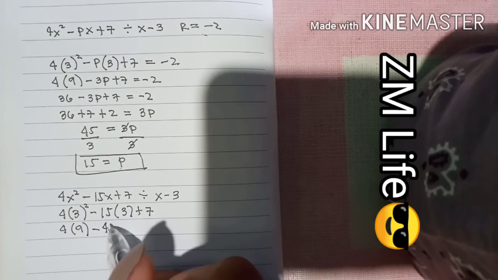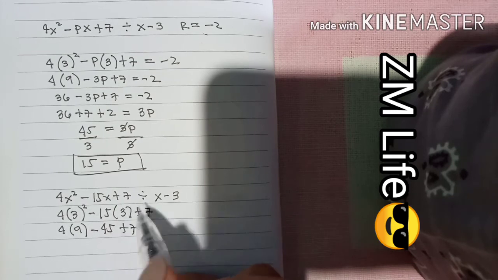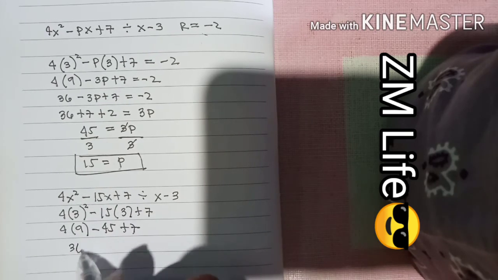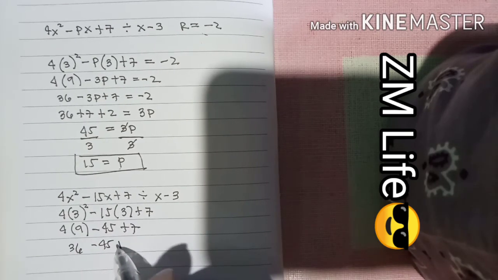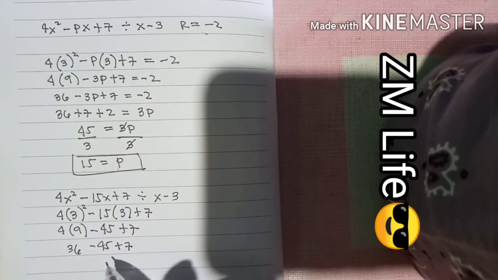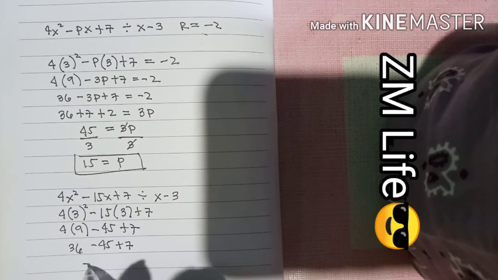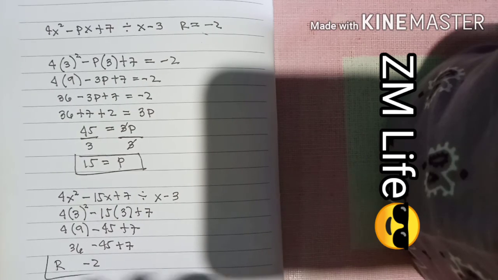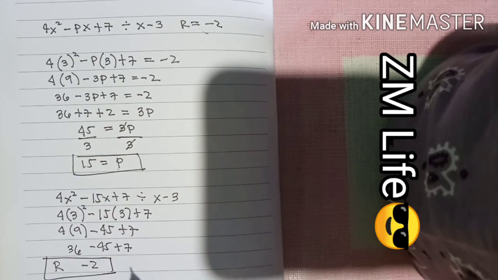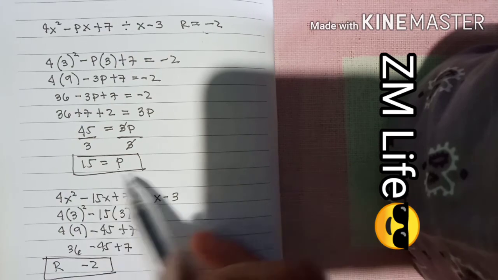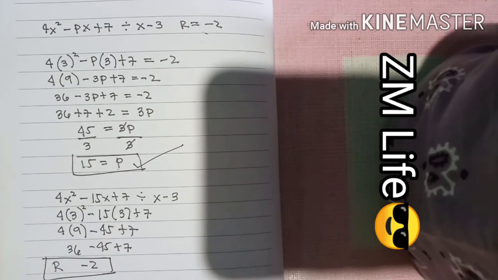So, you have 45 plus 7. 4 times 9 is 36 minus 45 plus 7. So, pag kinompute mo yan, 36 minus 45 plus 7, the answer is negative 2. Therefore, our remainder is negative 2. And, yung value ni p natin na 15 ay tama.